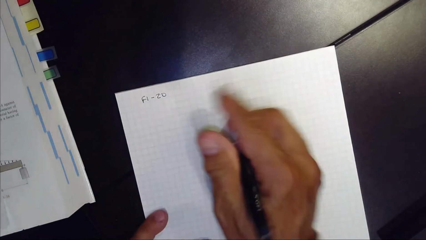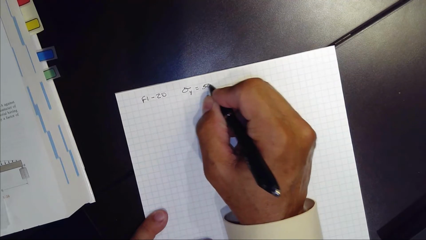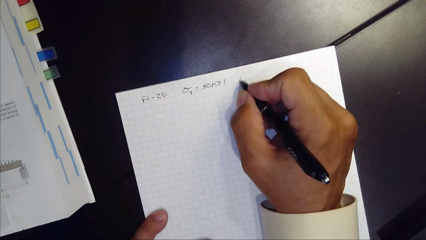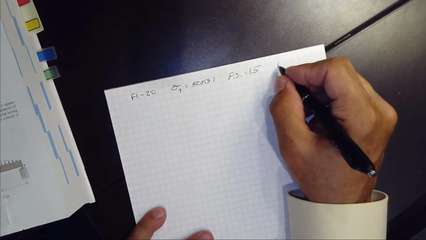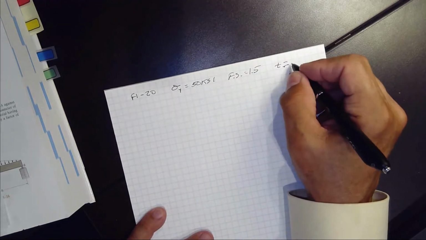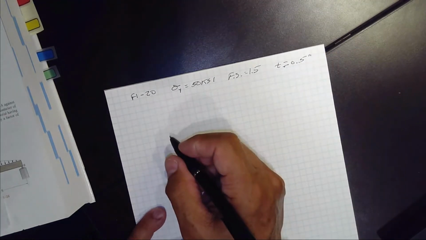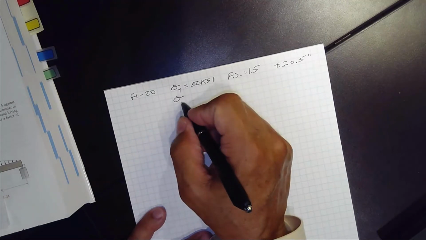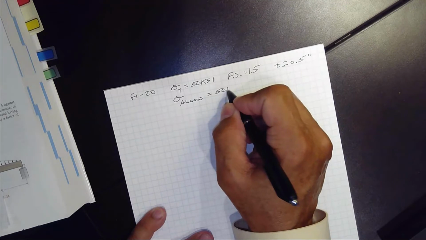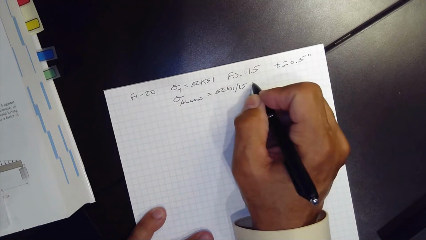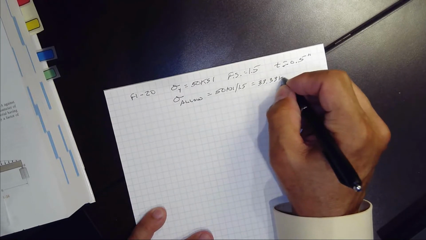So again, let's write down what we're given. We know that sigma yield is 50 ksi, and we have a factor of safety of 1.5, and the thickness is equal to 0.5 inches. So that means our sigma allowable is just 50 ksi over 1.5. And that's going to be equal to 33.33 ksi.